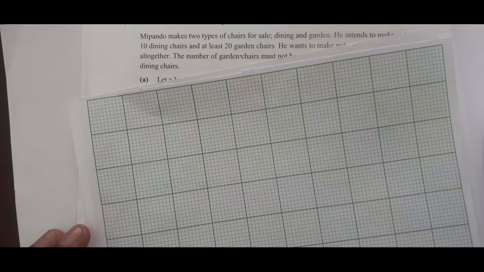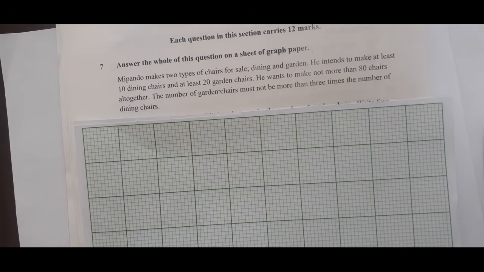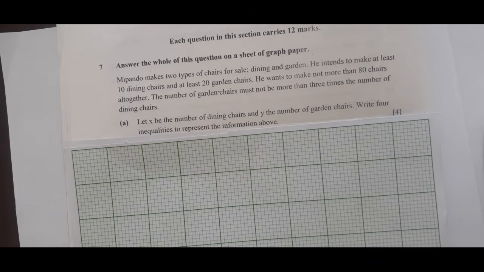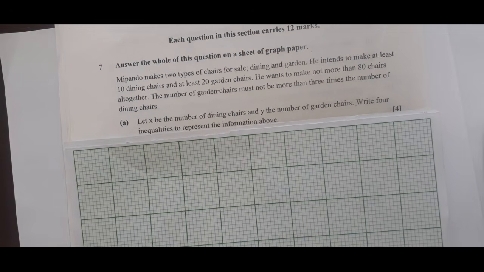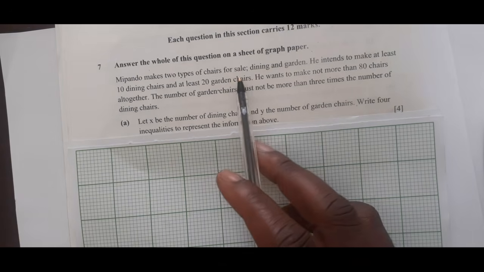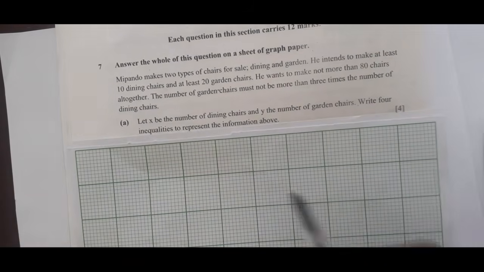Okay, so we can write the inequalities on the graph paper because everything should be on the graph paper. Okay, so we have said x dining chairs, y for garden chairs. Okay, so he intends to make at least 10 dining chairs.